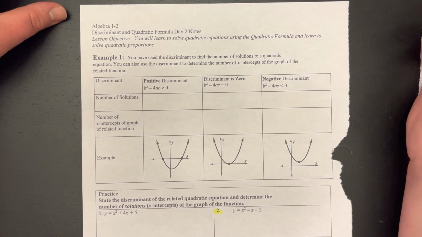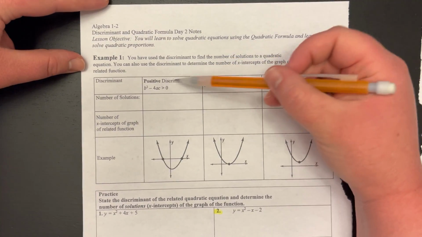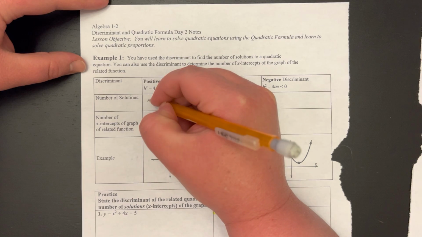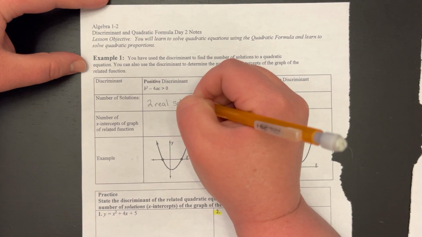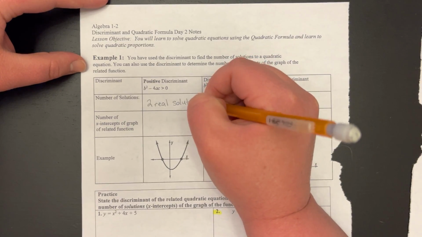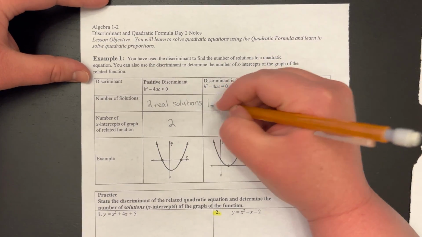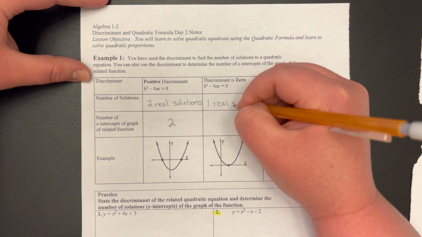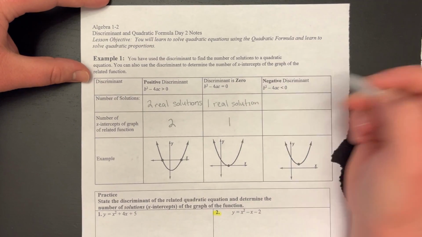Remember that the number of solutions is the same as the number of times that your quadratic graph will touch the x-axis. So if you have a positive discriminant, that means there are two real solutions, which means that the graph touches the x-axis twice. If the discriminant is 0, you have one real solution. So the graph touches the x-axis once.